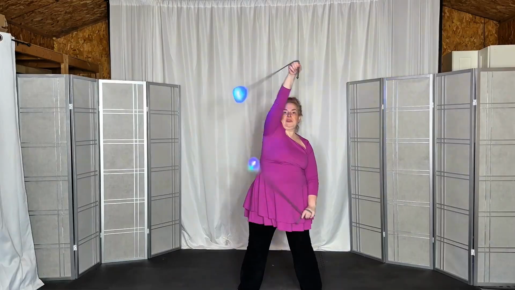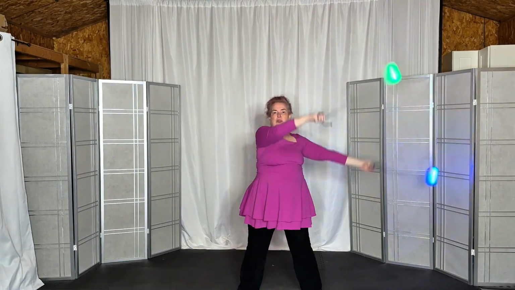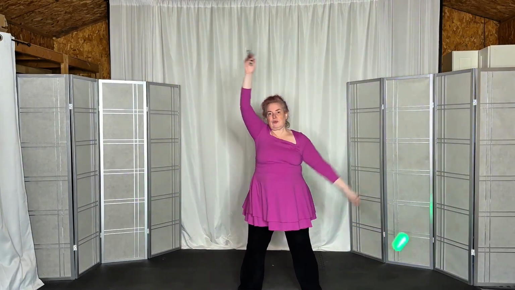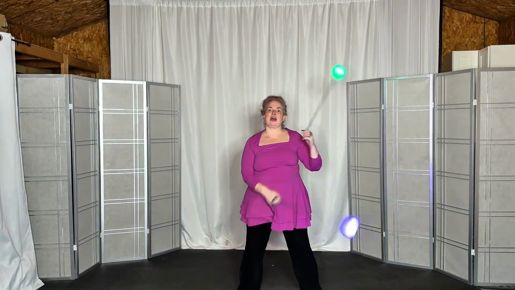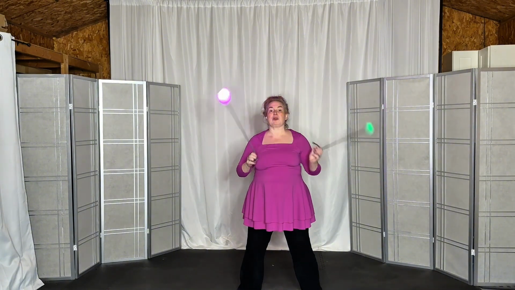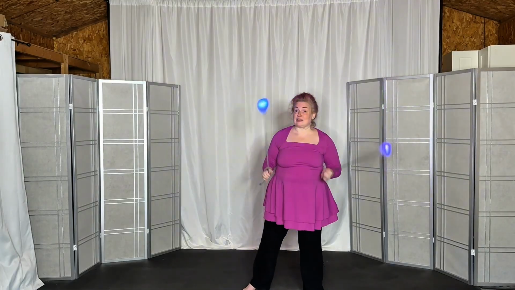So 1 and 2 and 3 and 4, and back to big circles, 4, 3, 2, 1, back to regular size butterfly and split time, 2, 3, 4, and same time butterfly, 1, 2, 3, 4, and we'll do last set of that same thing in underhand opposite.